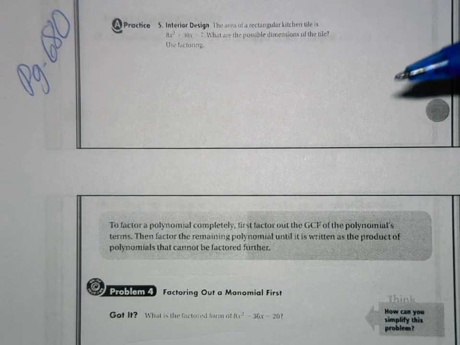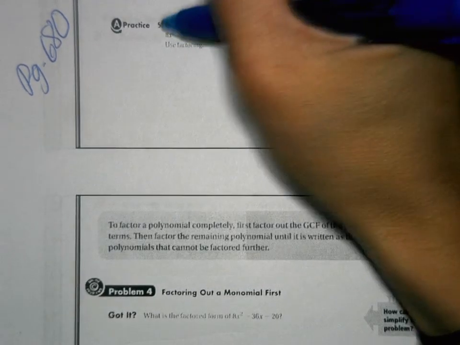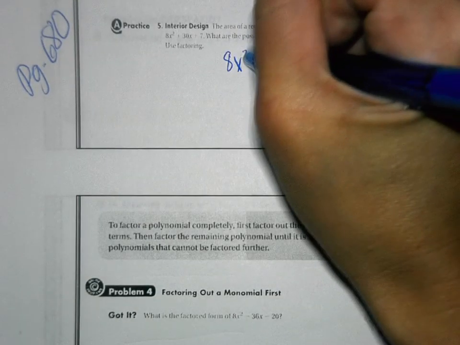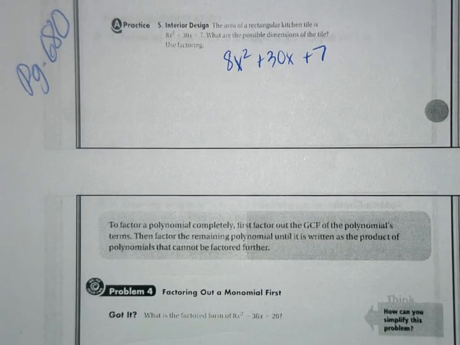The area of a rectangle kitchen is right here, and that is 8x squared plus 30x plus 7. What are the possible dimensions of the tile? Use factoring. Do you think you guys can do this? Okay, let's see what you can do.